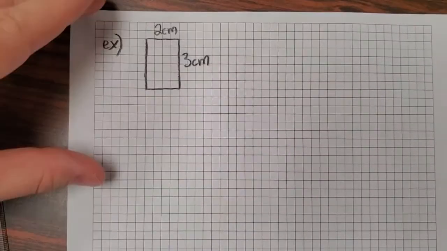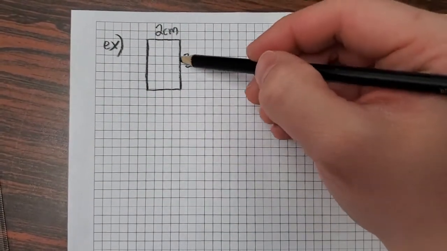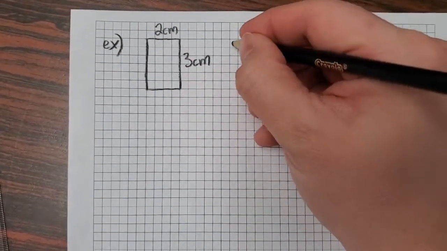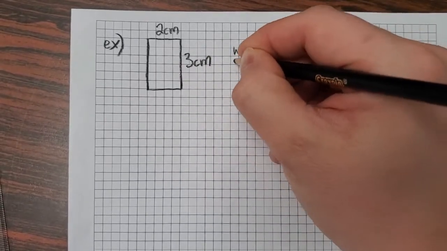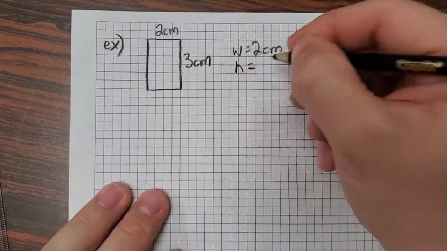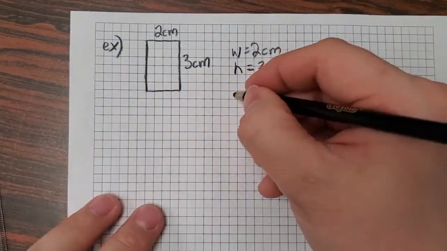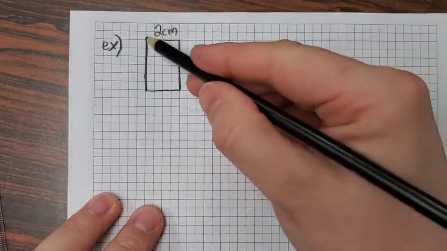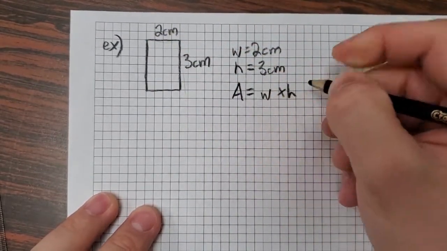I'm going to do a simpler example here. We've got this rectangle. It's 2 centimeters wide and 3 centimeters tall, so we know that the width is 2 centimeters. We know the height is 3 centimeters. We know the area is going to be this times that, so it's going to be my width times my height, I'm calling it now.